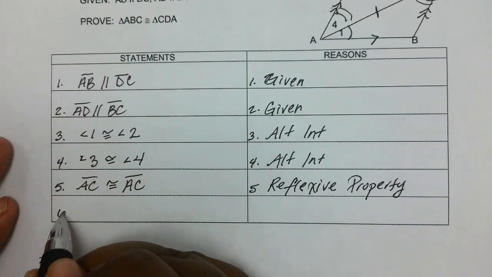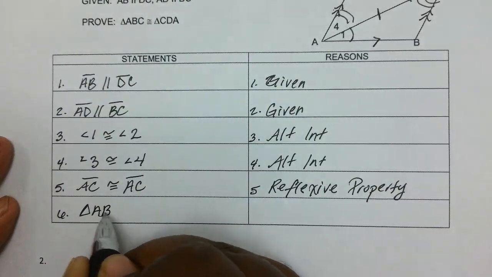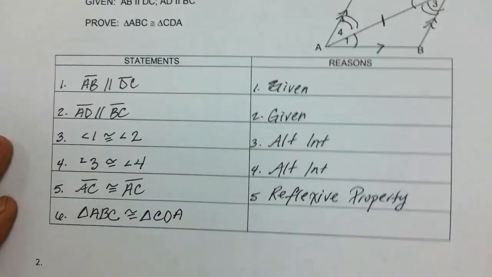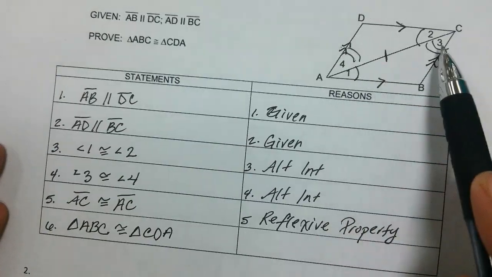And now I can say my two triangles are congruent. So triangle ABC is congruent to triangle CDA. And how is that true? Well, I can see this is an angle, side, angle.